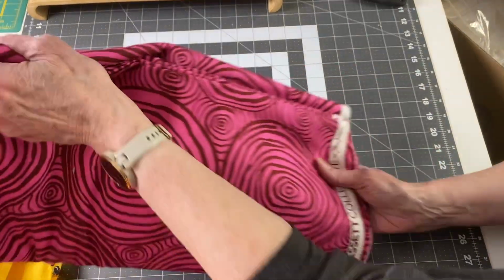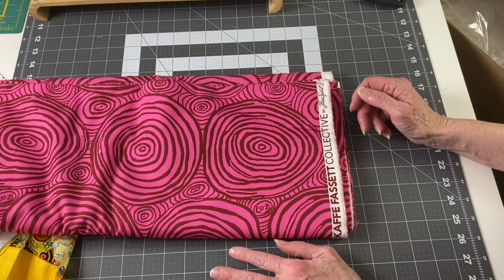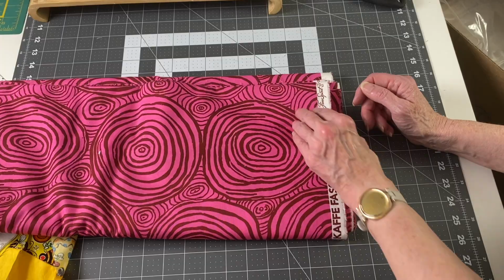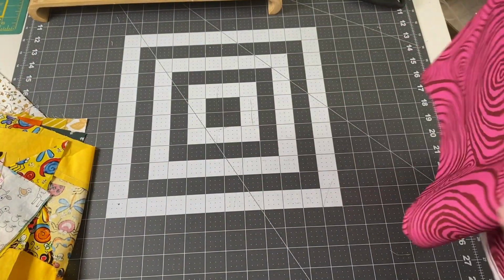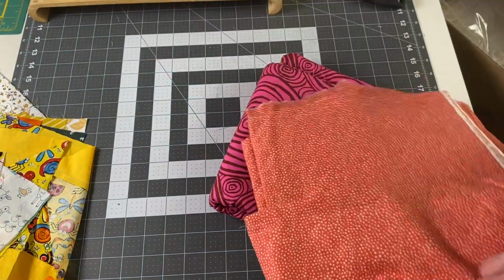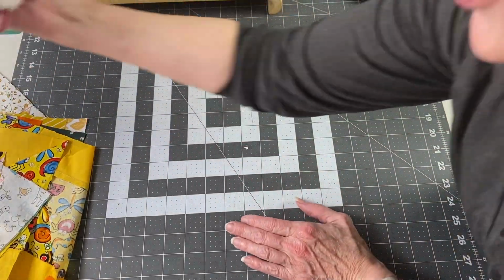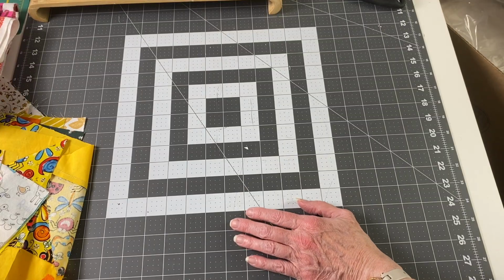This is Cafe Facette for Free Spirit. Oh my gosh. How lovely is that? What a generous donation. Oh my gosh, you guys are incredible. Okay, I'm going to put all of our backing materials together and start a pile behind my sewing machine over here. What a gift.